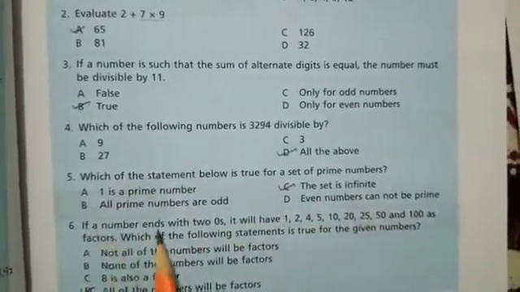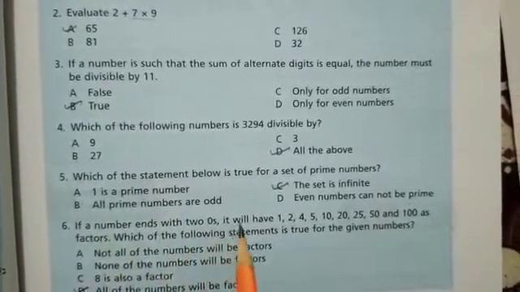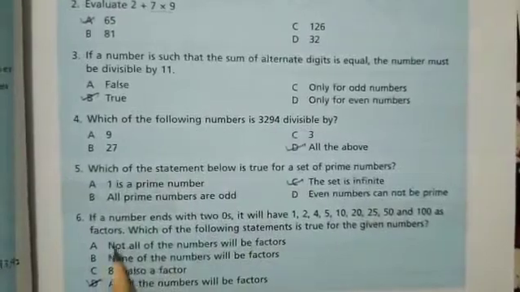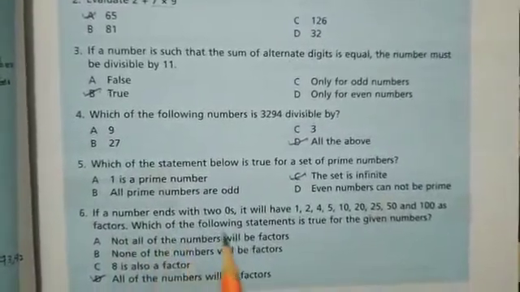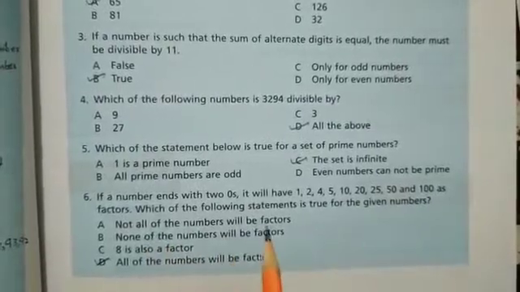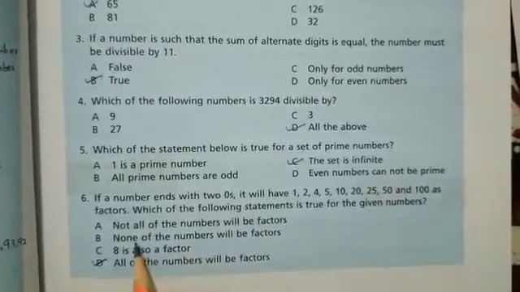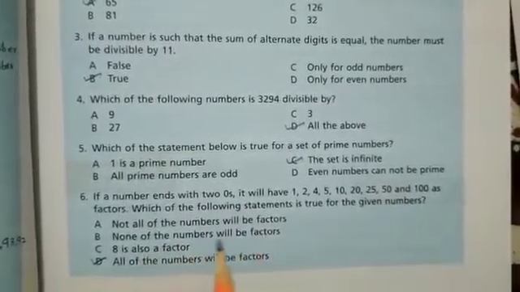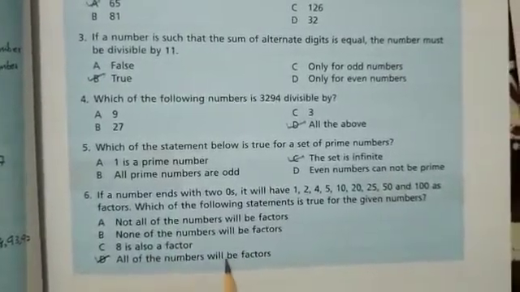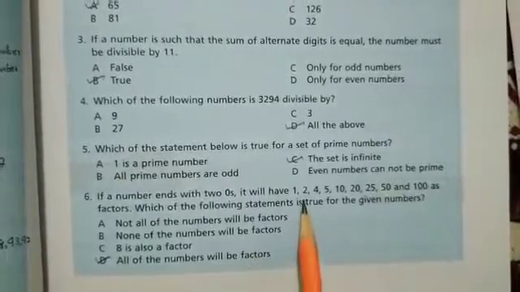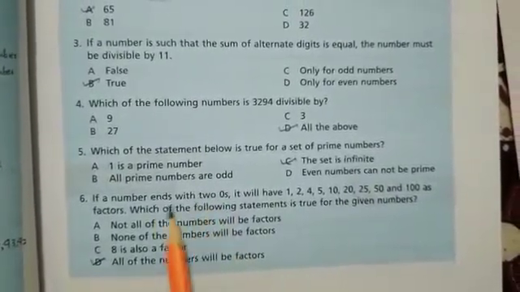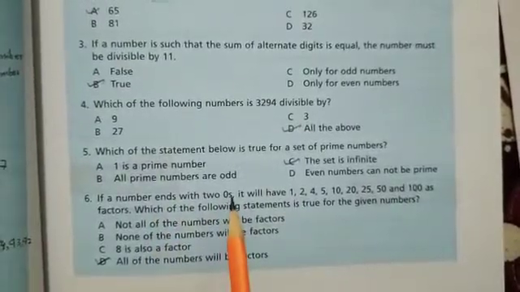Question 6: if a number ends with 2 zeros, it will have 1, 2, 4, 5, 10, 20, 25 and 100 as other factors. Which of the following statements is true? Not all of the even numbers will be factors. None of the numbers will be factors. 8 is also a factor. All of the numbers will be factors. This means that 2 will be a factor, and a number ending in zero is 2 times something.